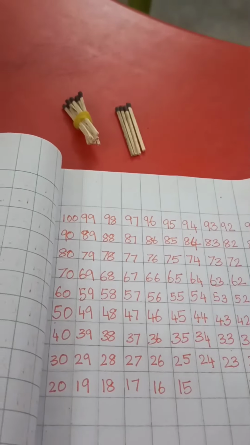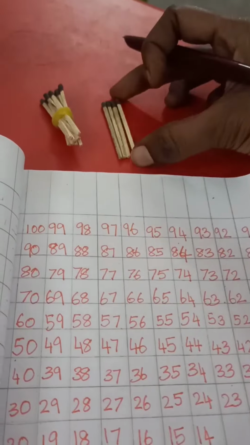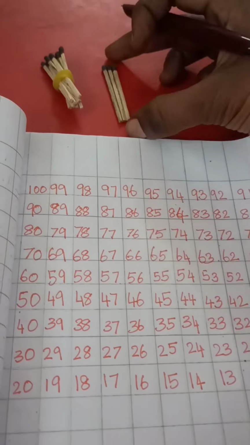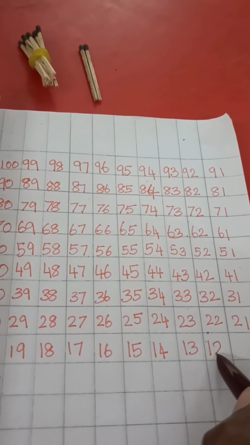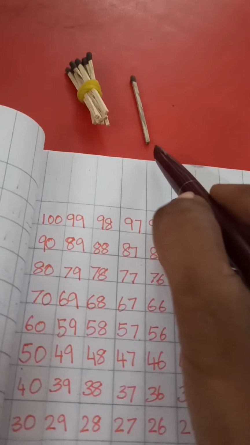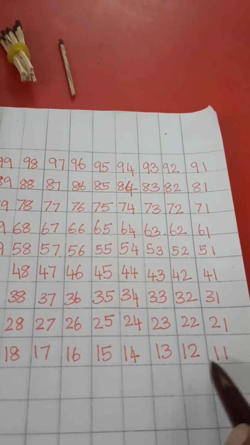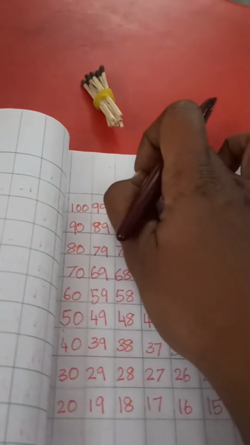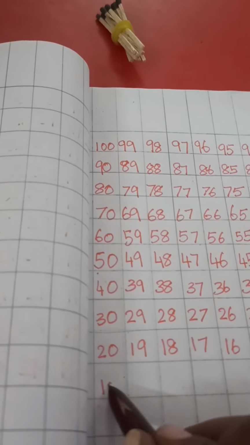And take away one more one, we have 1 ten and 4 ones, 14. And take away one more one, we have 1 ten and 3 ones, 13. And take away one more one, and we have 12, 1 ten and 2 ones. And take away one more one, and we have 1 bundle and 1 one, which is 11. And when we take away, we have no ones here, only 1 bundle is left, so we can write 1 ten. Because there is no ones, we put 0 here, and we have only 1 ten.